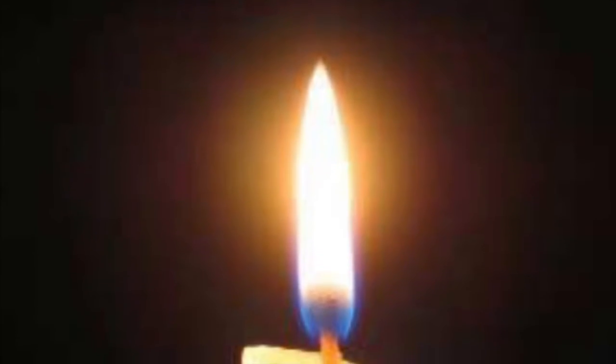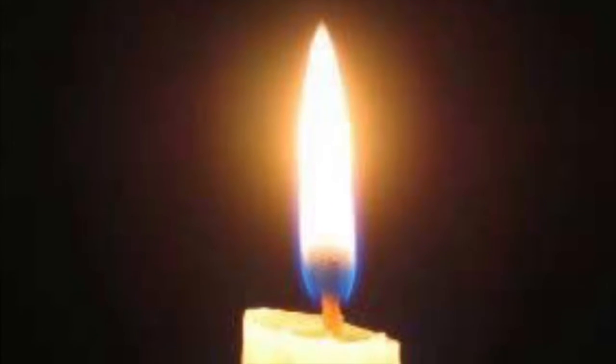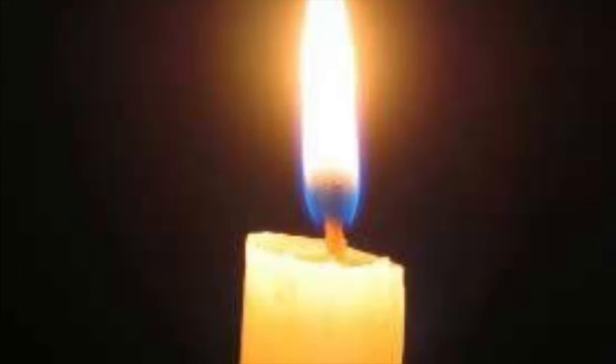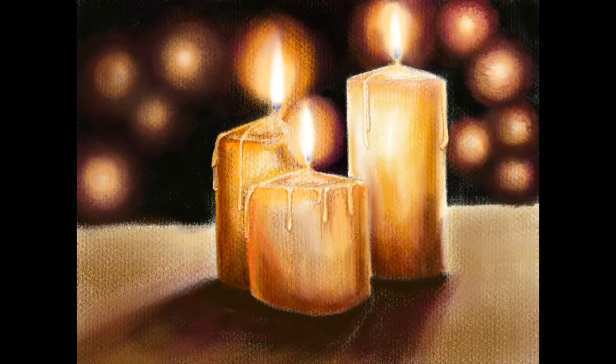Today we are going to be drawing glowing lights, and so I have an example here of a candle that is just radiating light. The way that not only the candle glows, but also the way that it emits its light in contrast against a dark background is something that's really interesting. I'm going to be drawing these candles using soft pastels. If you don't have soft pastels, you can use pretty much any medium, especially drawing for today.